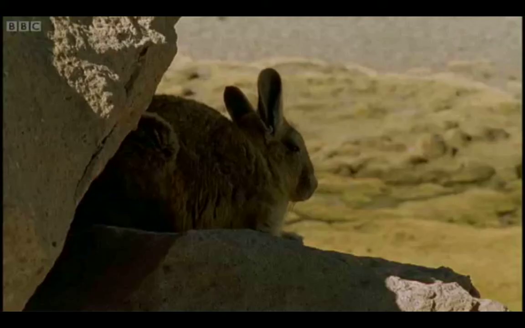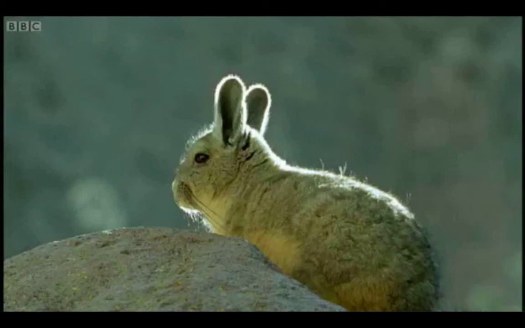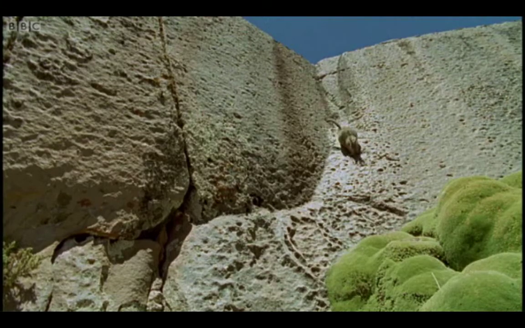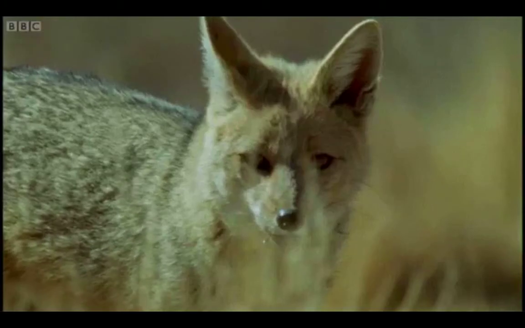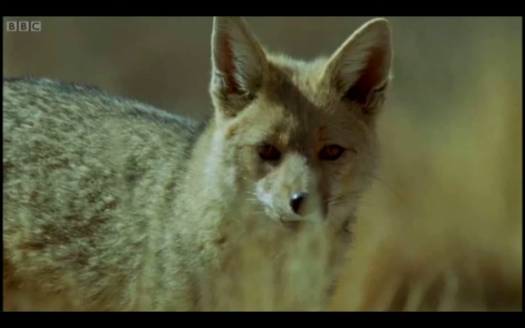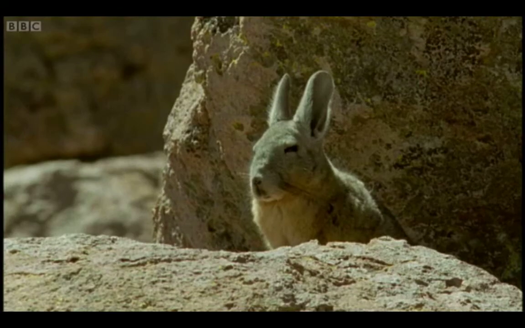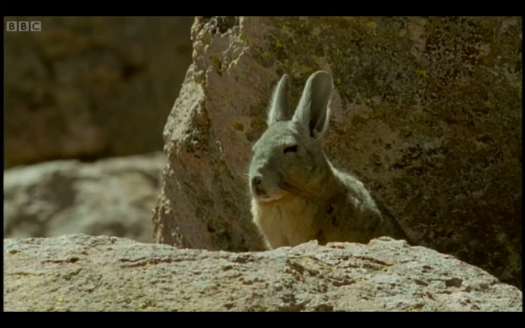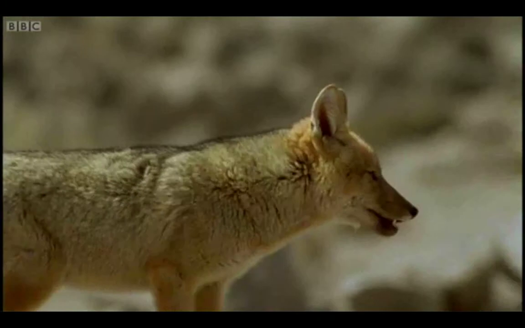Viscachas have thin muscle walls to their lungs so they can breathe more freely at high altitude. But a rapid escape is exhausting, even for them. The panic's over for now. It's time for everyone to catch their breath. On the Altiplano, the air is in such short supply that neither hunter nor hunted can afford to waste it.